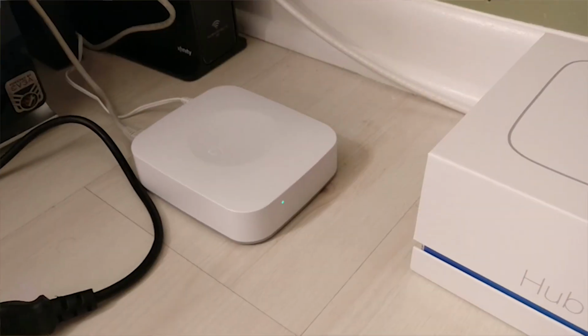Then the SmartThings service sends a command to my SmartThings hub, which sends a signal to the ZWave switch in the wall of the dining room telling it to turn on. And all of this happens in a matter of seconds.